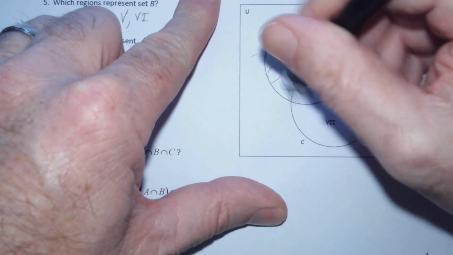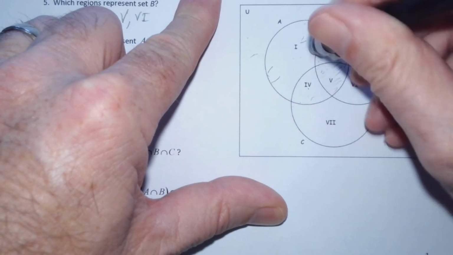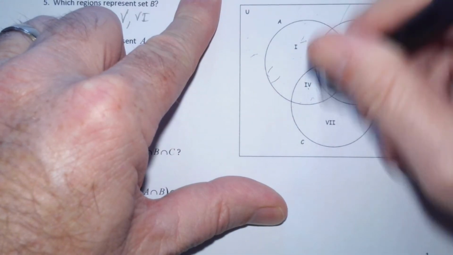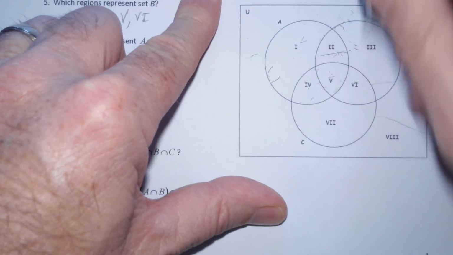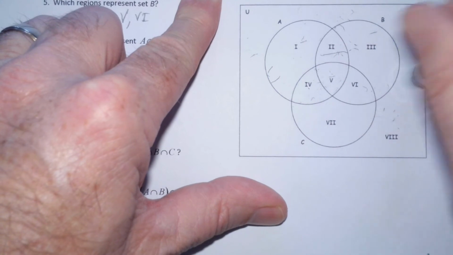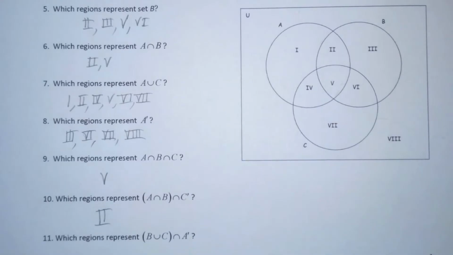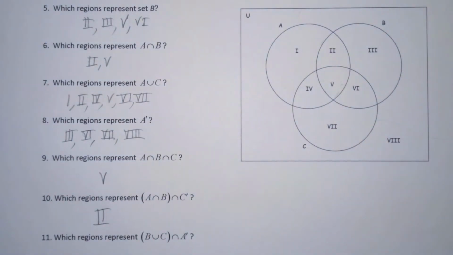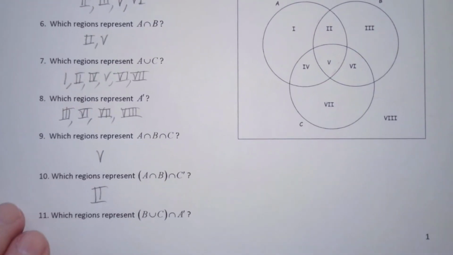I'm going to go ahead and erase these marks because I need some new marks, I think. Alright, so let's do this last one here.